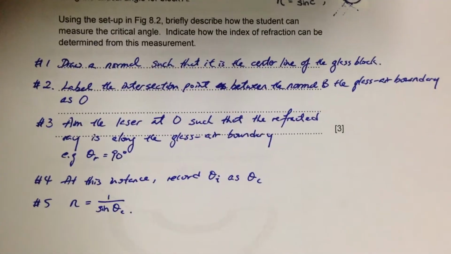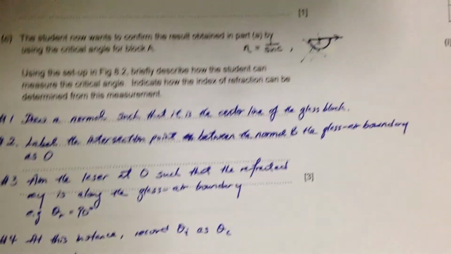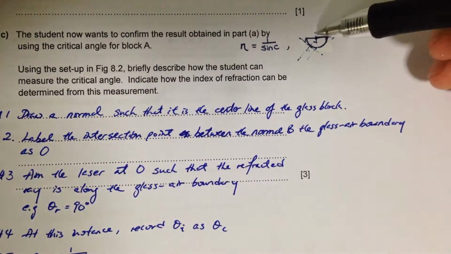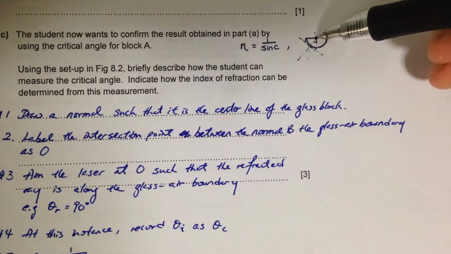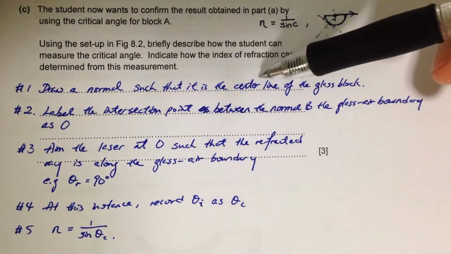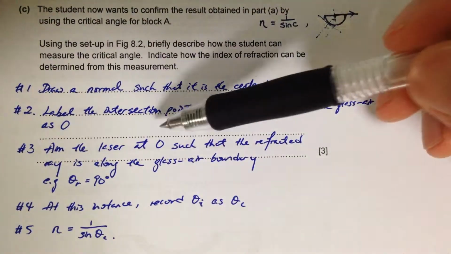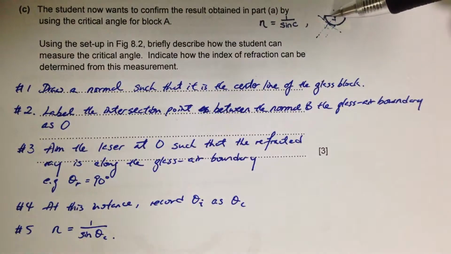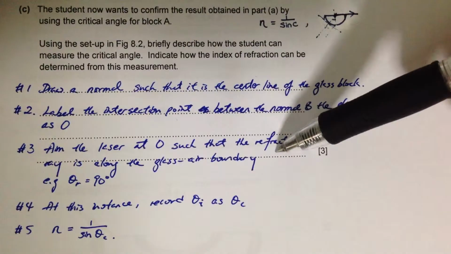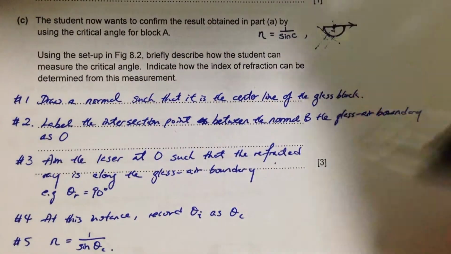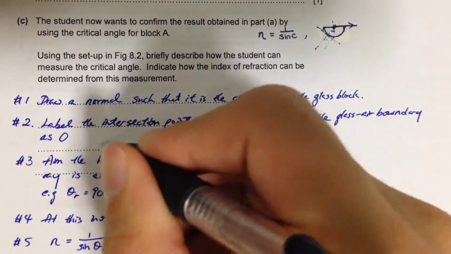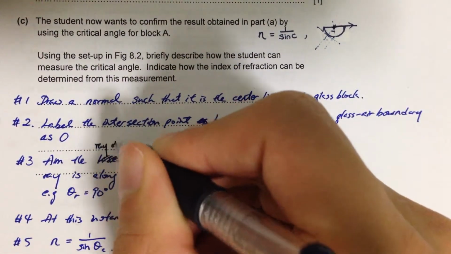So now let's describe it. First of all, we must locate this center line so that you can shine the initial ray of light towards that center line. So first of all, draw a normal such that it is the center line of the glass block. Label the intersection point between the boundary and the normal as O. Then you aim the laser at O. Is it a laser or just a ray of light? Okay, here I don't think it's a laser. It is just a ray of light.